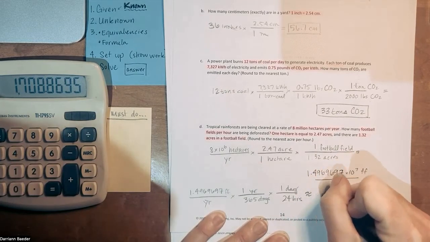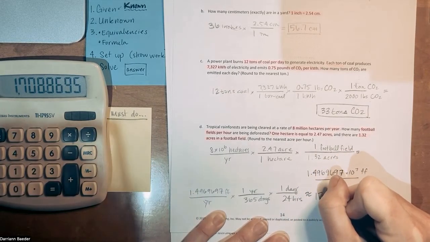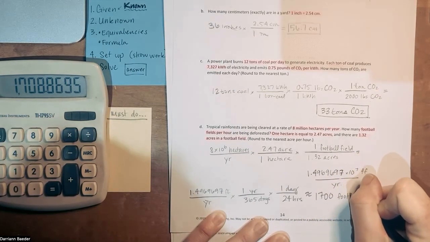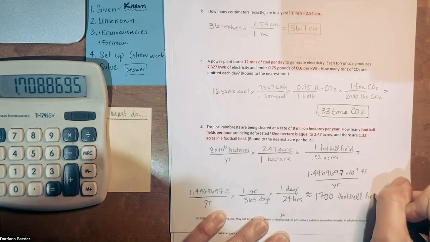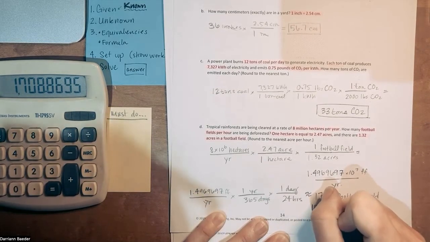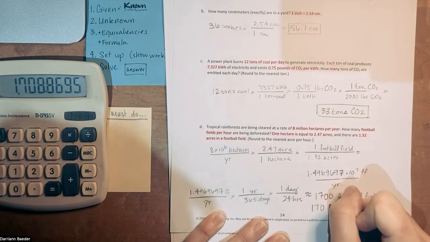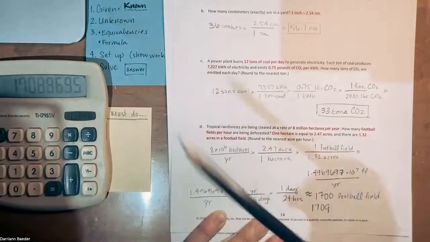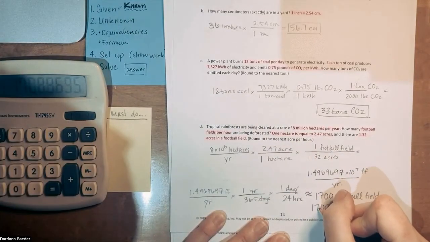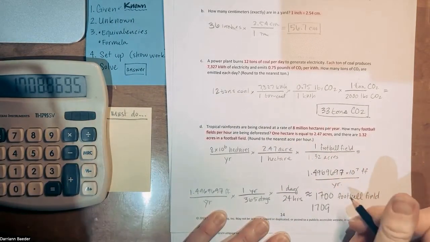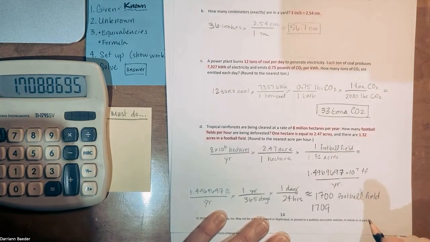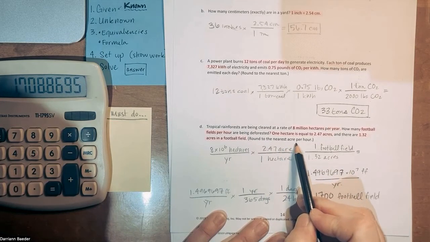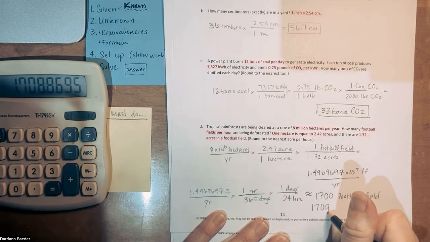So we've got approximately 17,000 football fields. If you want to be technical, we can put 1709. We really only start off with 1 sig fig, but we're not going to say 2,000. We need to be a little more detailed. Oh, it says round to the nearest acre. Nearest acre. Well, that would be it, right?